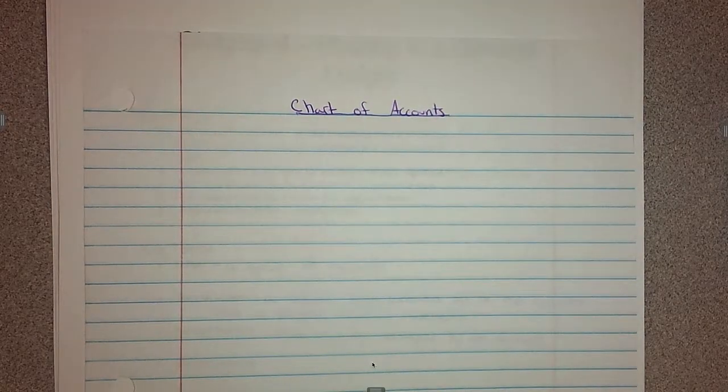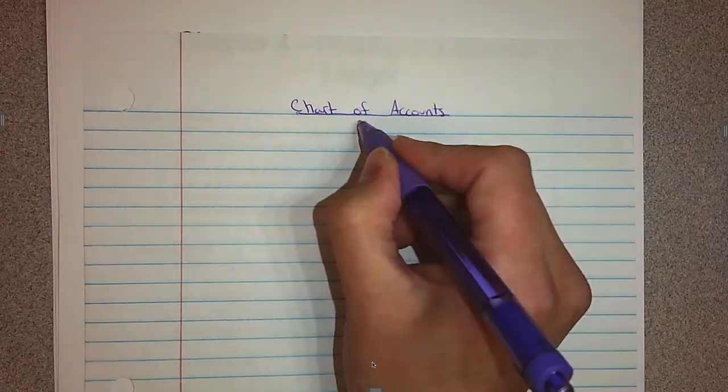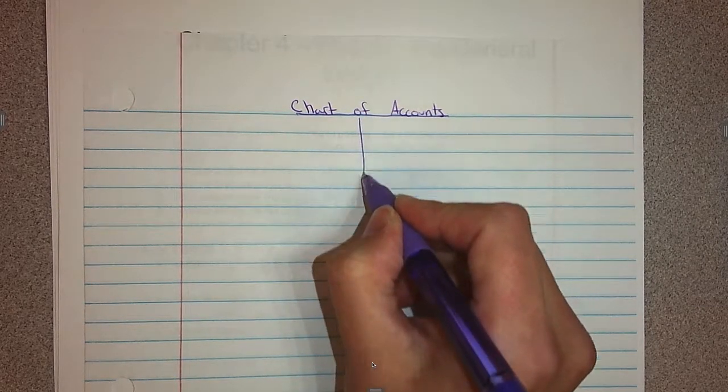Well, remember, chart of accounts is all of the accounts used by a business. That's our business right there. Is that our business right there? That is our business. That's Techno up there. Then take and put a straight line down the middle of your page.